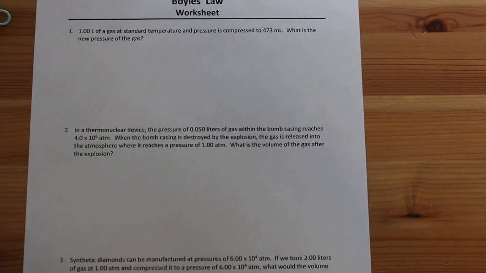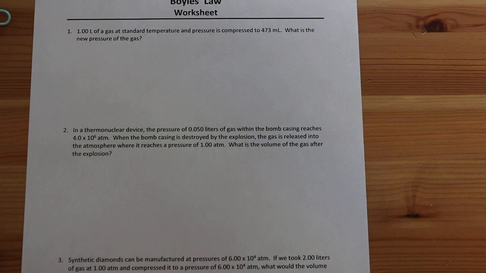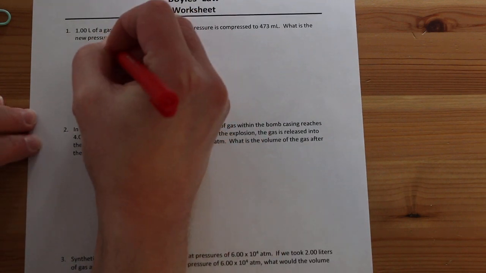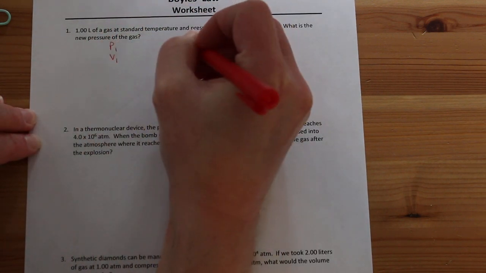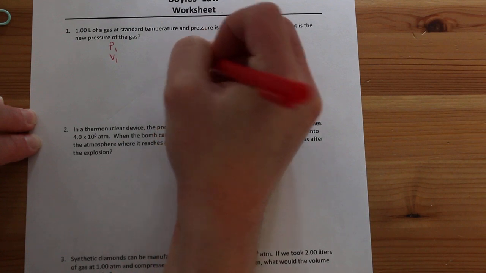Okay, so let's do two examples again on page 27. It says 1.0 liters of a gas at standard temperature and pressure is compressed to, not 200, it's compressed to 473 milliliters. What is the new pressure of the gas? So again, the first thing you need to do is identify your four variables. So P1, V1, P2, V2.